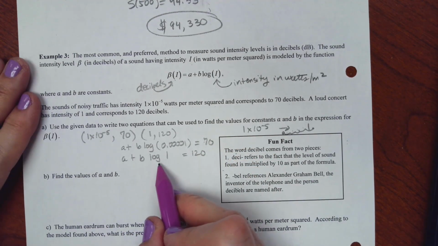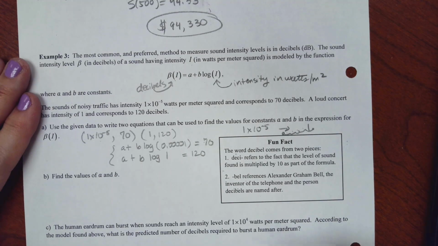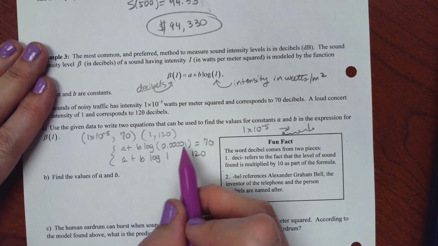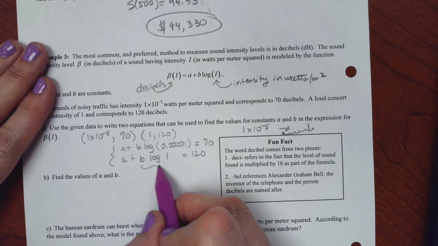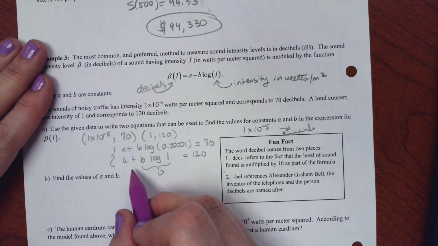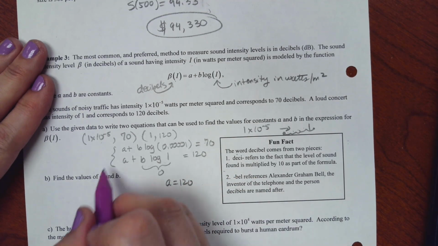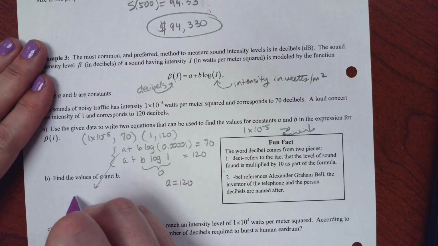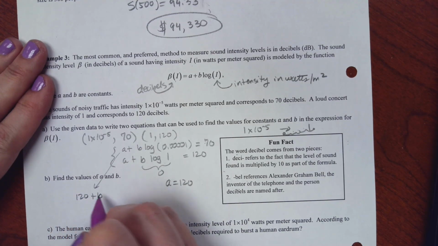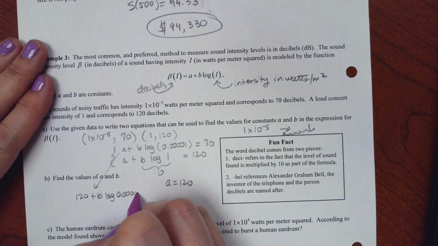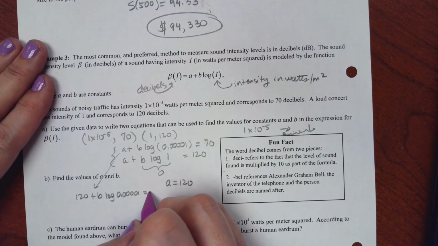Now, log of 1. So this is my system of equations to solve, but I notice right away log of 1 is 0, right? 10 to the 0 equals 1. So since that's 0, that immediately means that A is 120. So that helps me a lot down here. So A is 120. I'm going to use this other equation here. I have 120 plus B log of 0.00001 equals 70.